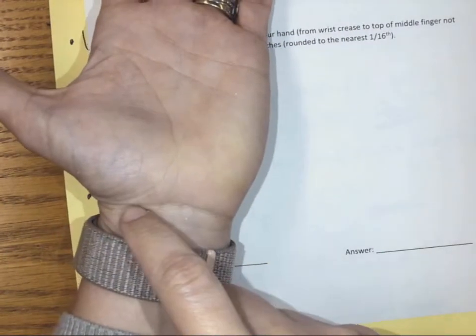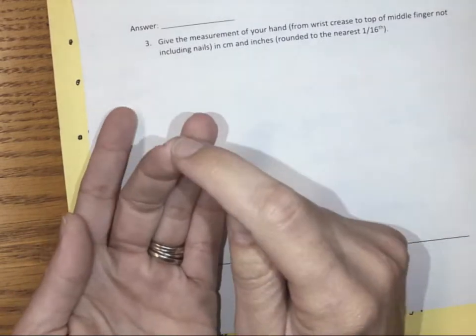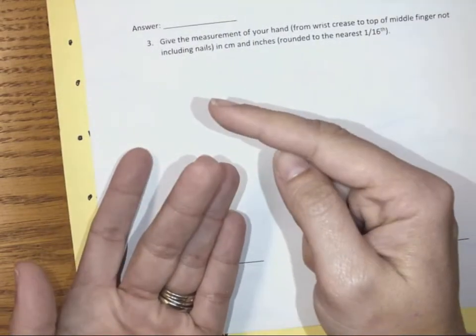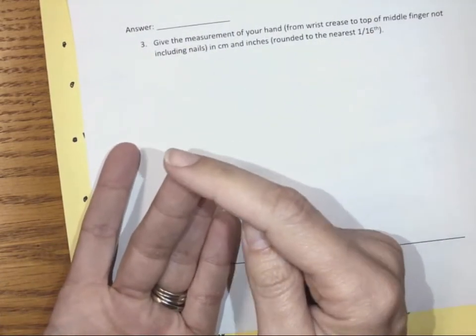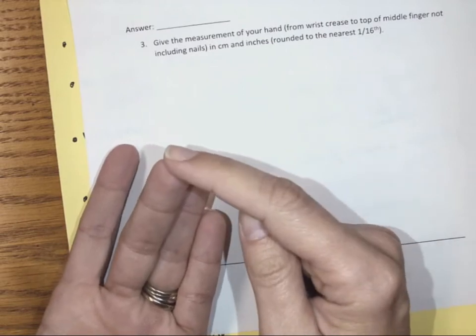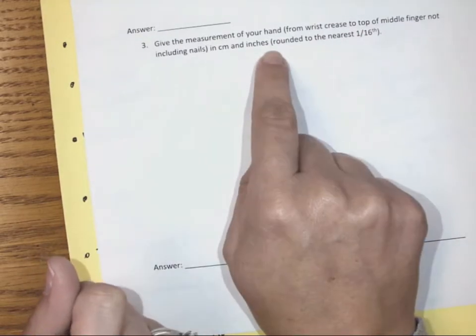And then for number 3, the measurement of your hand from the wrist crease, from this crease right here, to the top of your middle finger, not including your fingernails. If you got those big old long fingernails, don't include those. Just go to the skin at the top of your fingernail. I want you to do it in centimeters and inches.